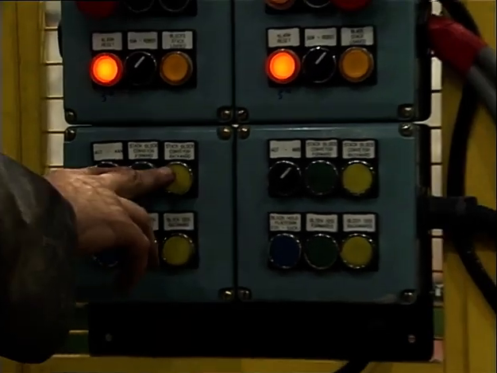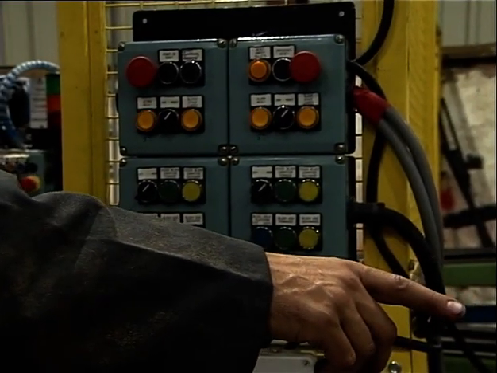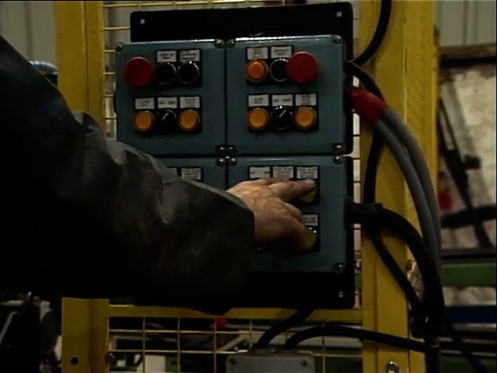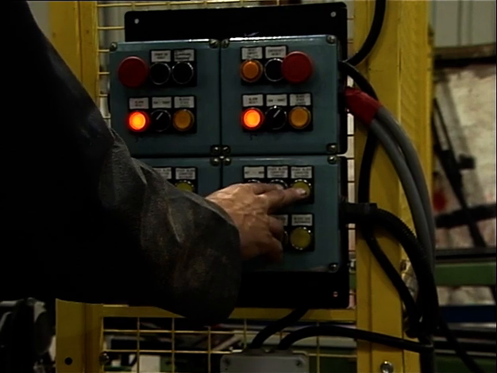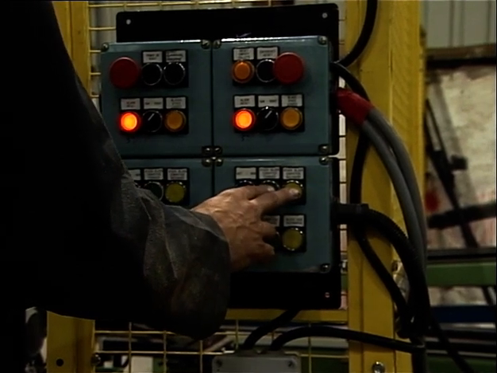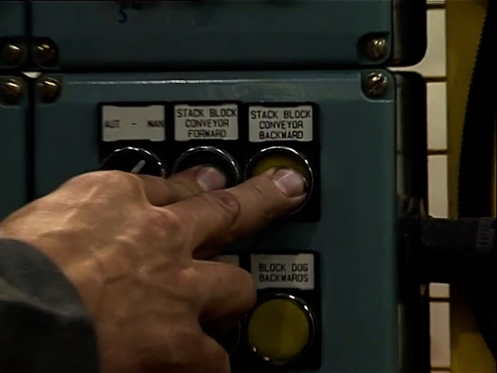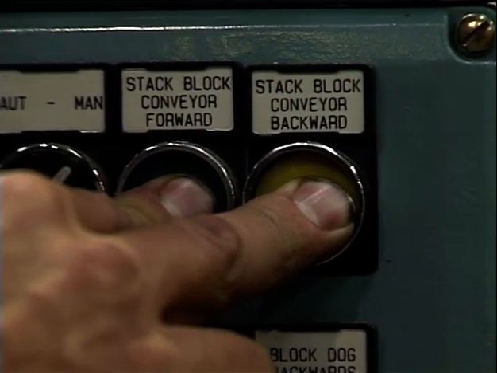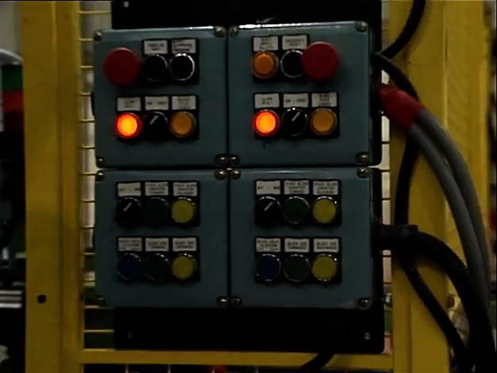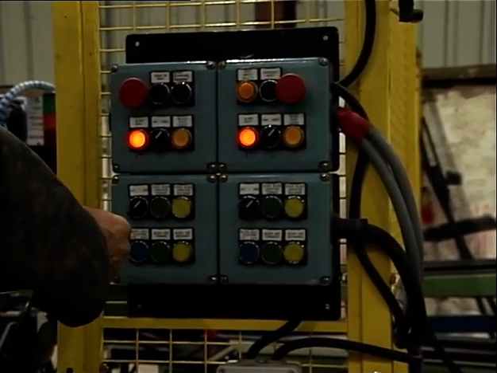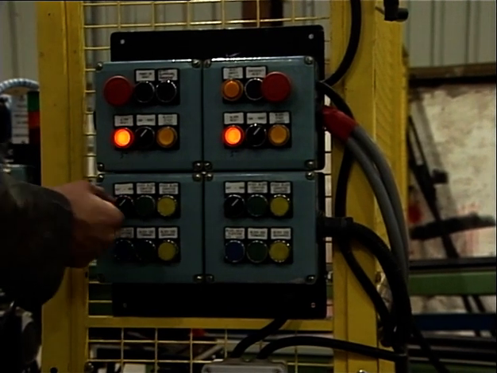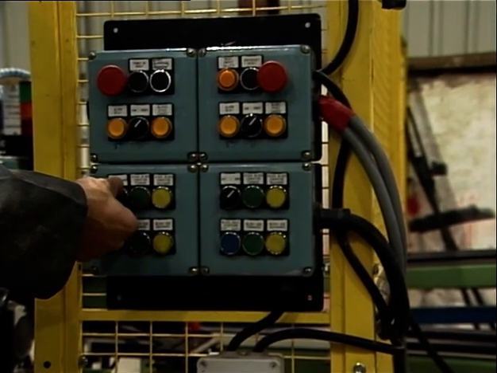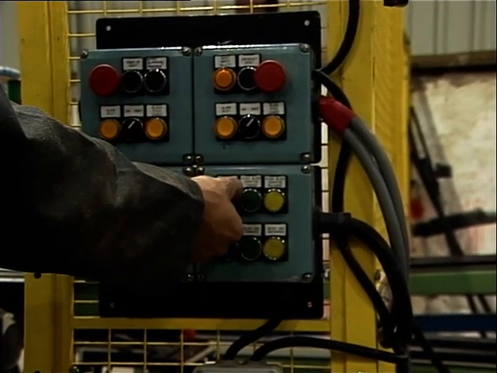Okay, the conveyor on stack on position 10 is reset, and we will do the same for the conveyor on position 20. We are pushing during 5 seconds on the two buttons. So that is done. Thereafter we go on the automatic mode for each stack on position 10 and on position 20.